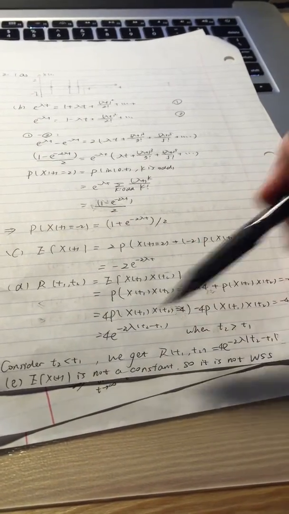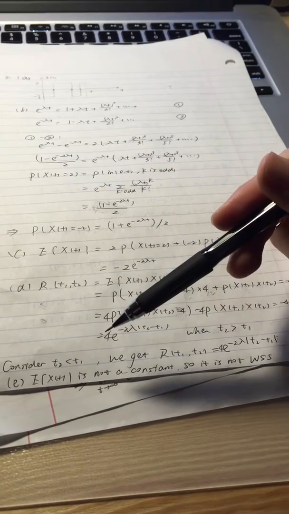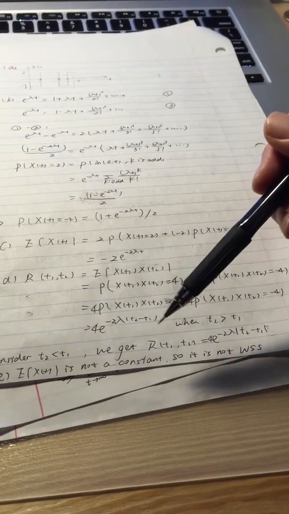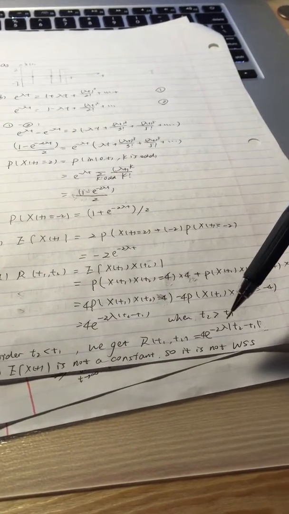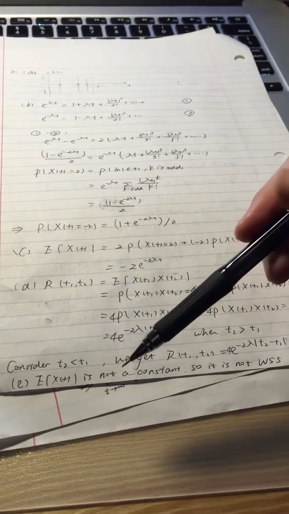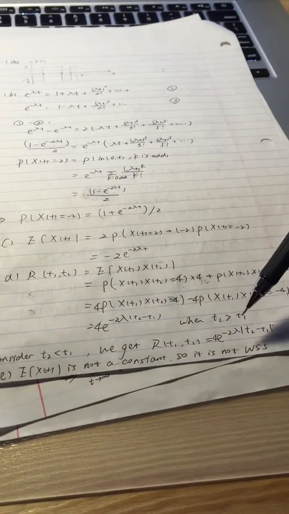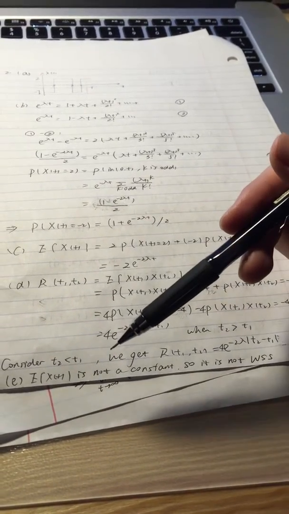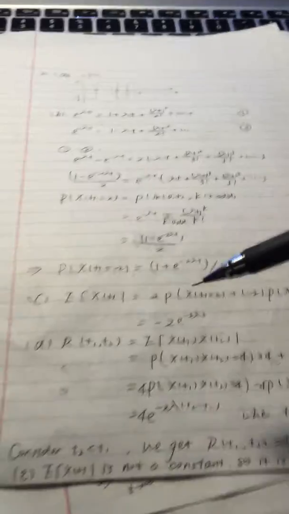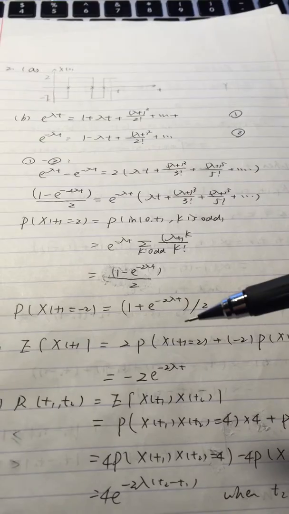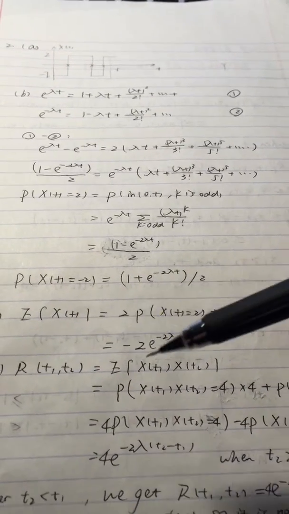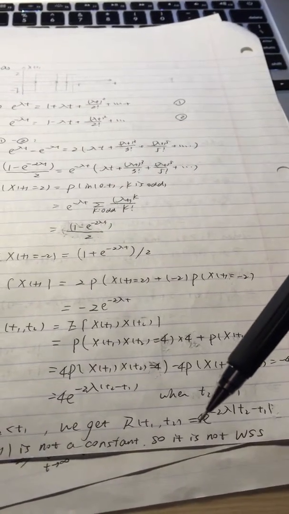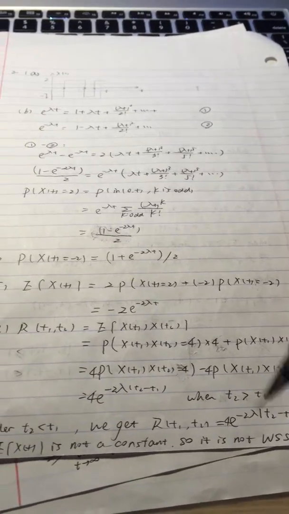When we consider this is for t1 bigger than t2, and then consider the condition that t2 is smaller than t1, we can get the conclusion that our R(t1, t2) is this. This is just decided by the definition between t2 and t1, but we can notice that the expectation of xt is divided by t. It's not a constant, so xt is not WSS. That's all. Thank you.